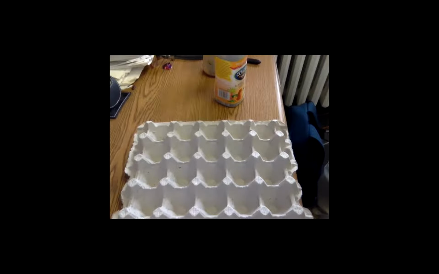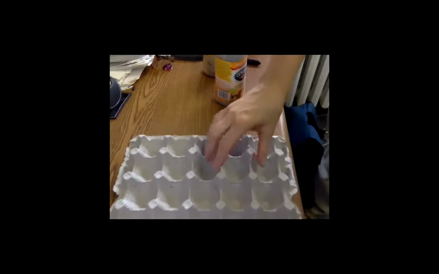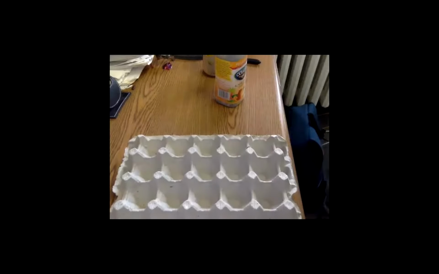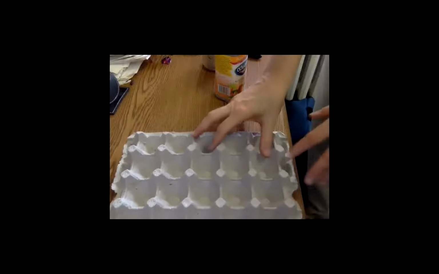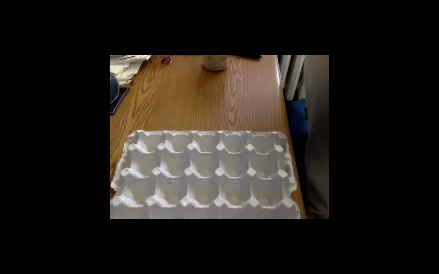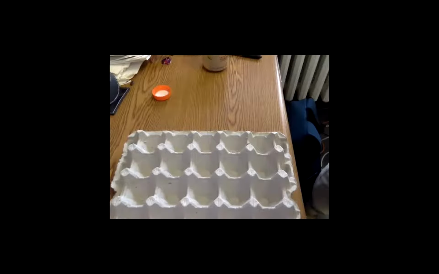And guess what each pocket for an egg is representing? If anybody wants to type that in the chat box, what each pocket is representing? Pixel, exactly. Okay. And so this is a modeling activity to help you and your students better understand how the detector of a digital telescope works.